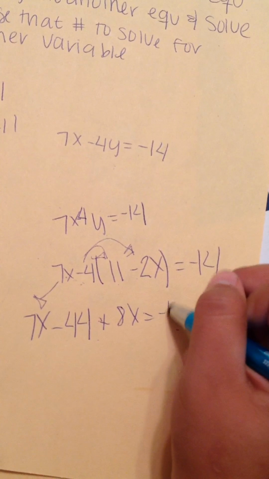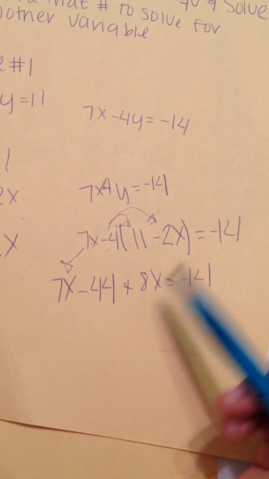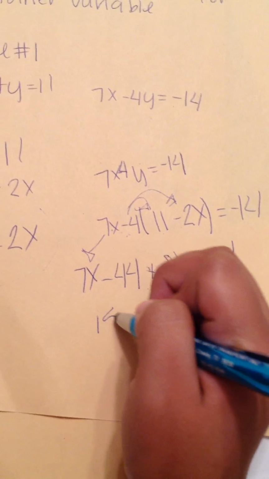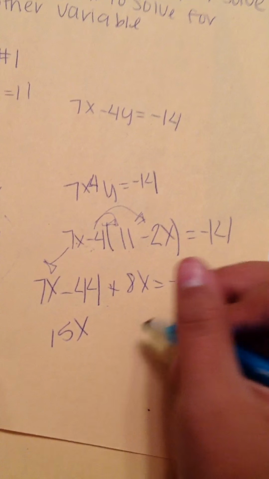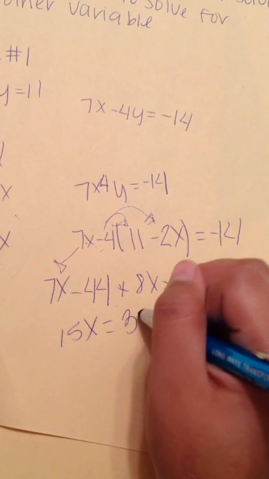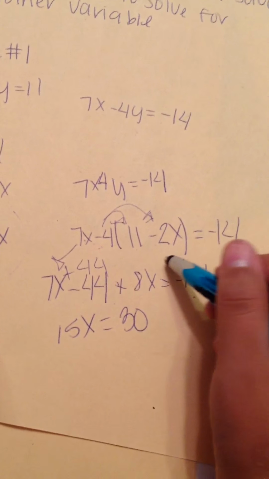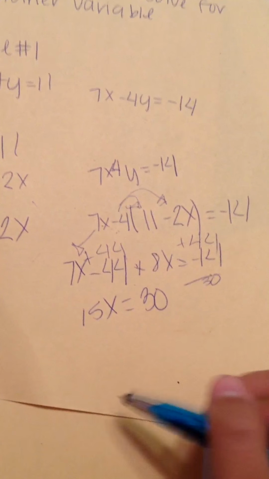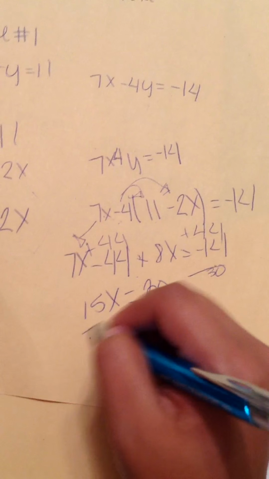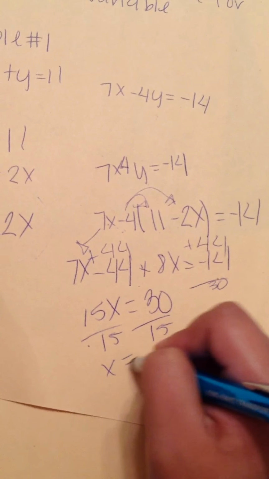So that equals 14. Now combine like terms. 7x plus 8x is 15x, and then you add 44 to both sides, which gives 30. So now you have 15x equals 30. Divide by 15 to get x by itself, so x equals 2.